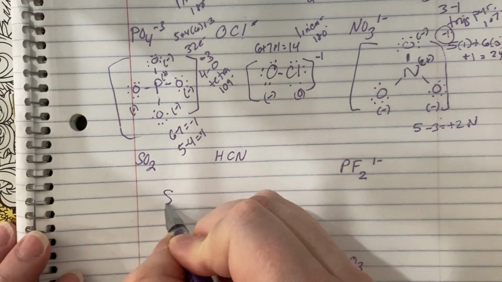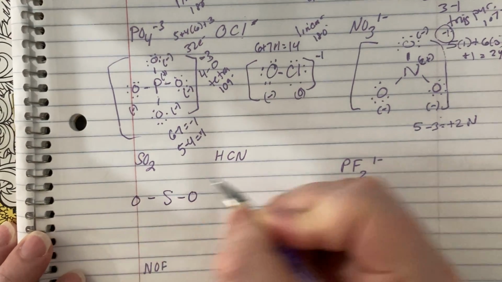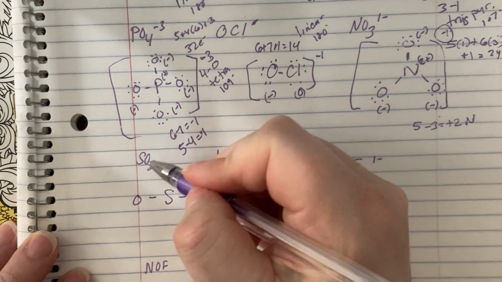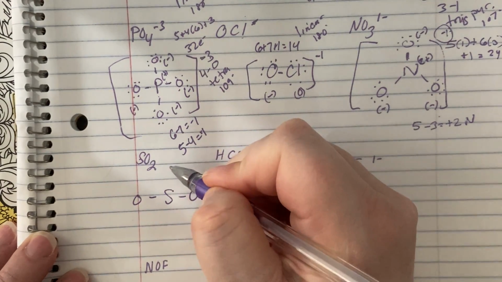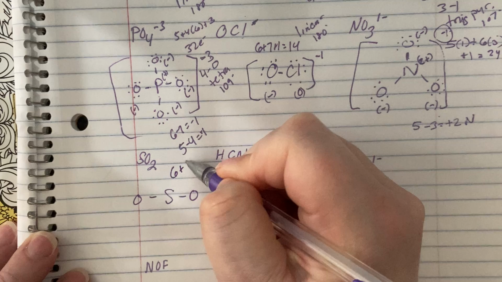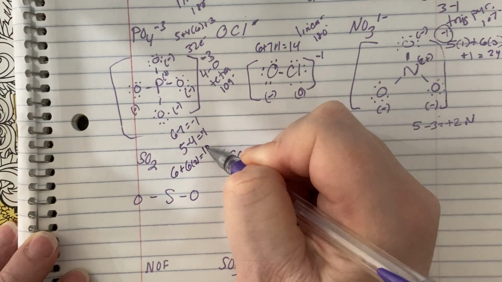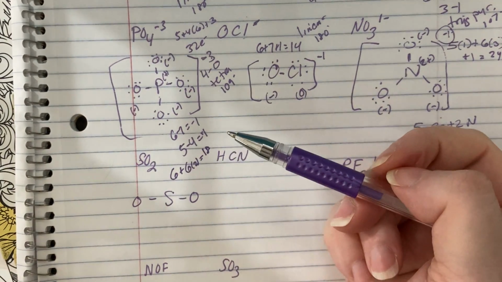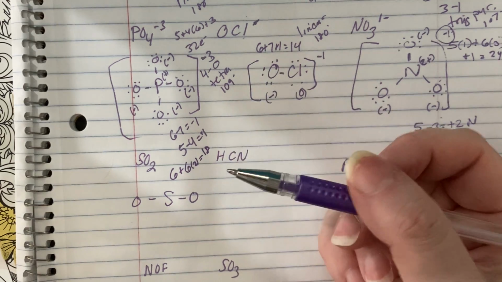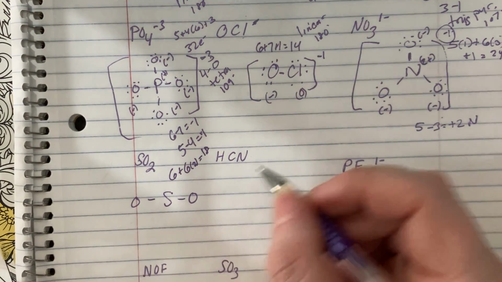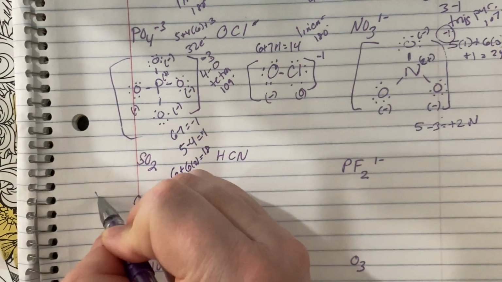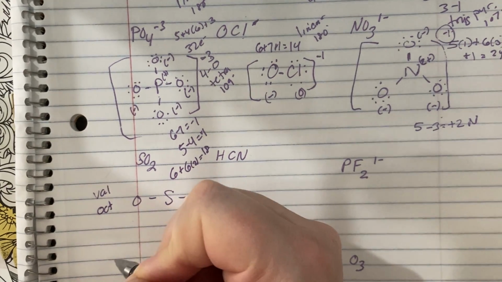SO2, sulfur in the center, oxygen on the outside. Start with single bonds. Count 6 plus 6 times 2 is 18. This guy's not an ion, so if you didn't want to count there, that's okay. You don't have to. You can follow each method as long as at the end you check your valence and your octet.